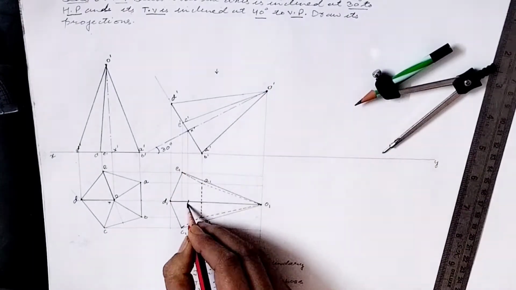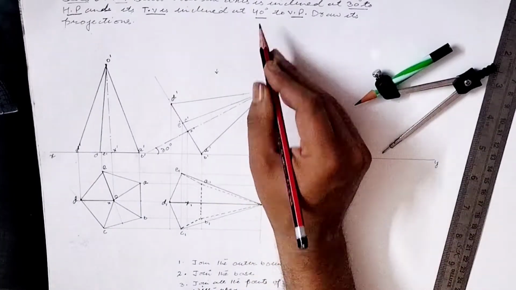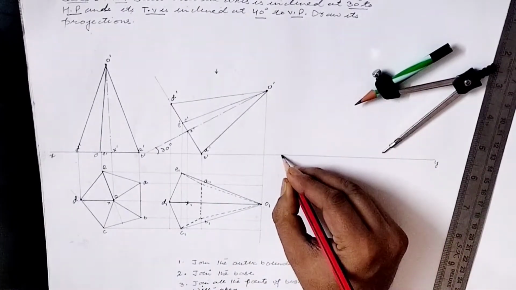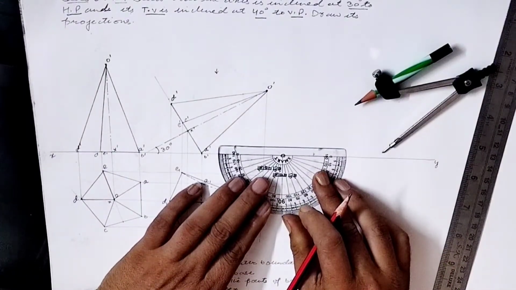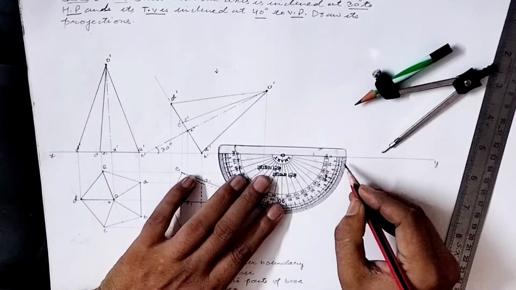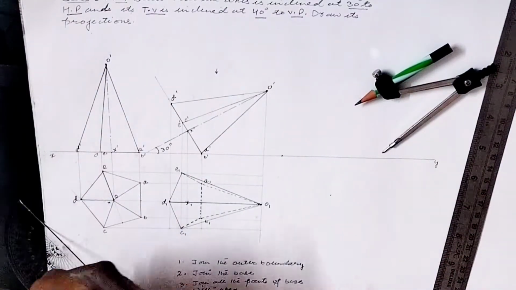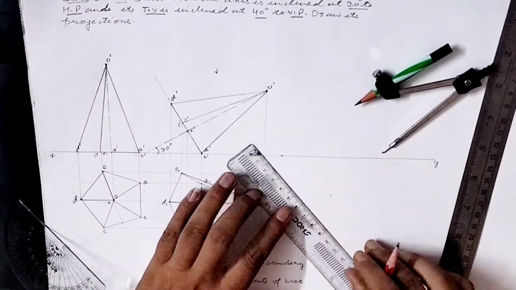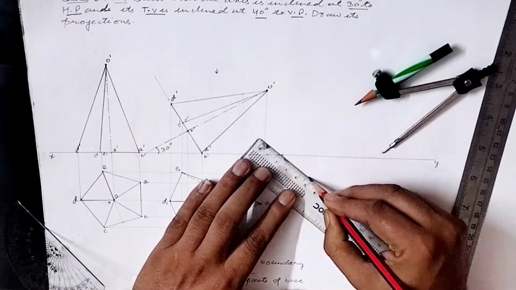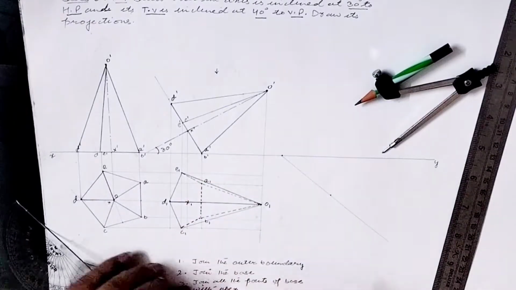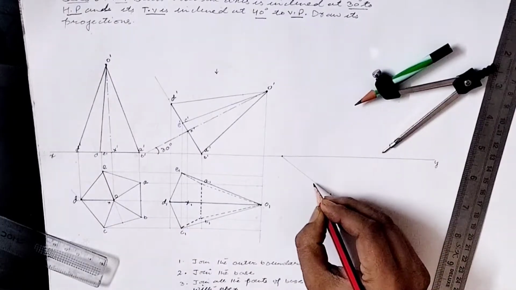Then move to the third stage. In this problem it is given that the top view of the axis is inclined at 40 degrees to VP. So angle beta is given. Simply transfer the second figure in the third stage by giving the inclination of 40 degrees to the top view of the axis. So initially incline O1 and X1 at an angle of 40 degrees with respect to the reference line.